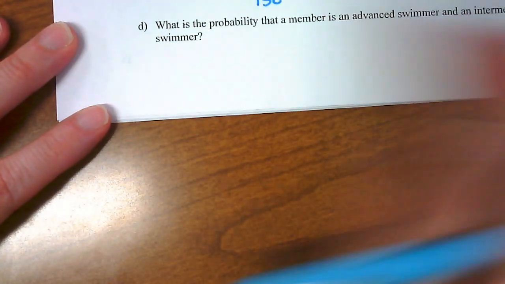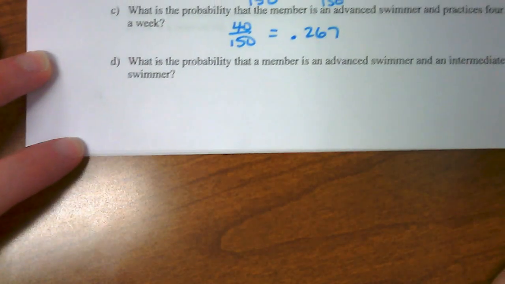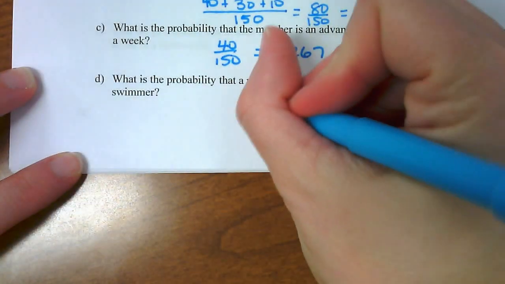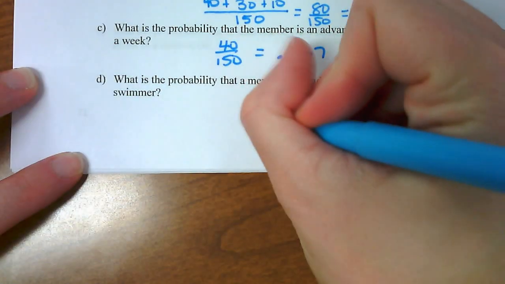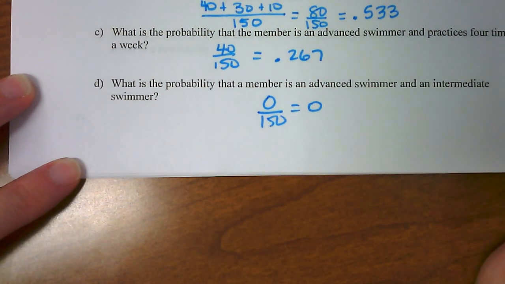And then the last question, what is the probability that a member is an advanced swimmer and an intermediate swimmer? They can't be both things. They can't be advanced and intermediate, so that's just 0. Okay, you can't be both advanced and intermediate.